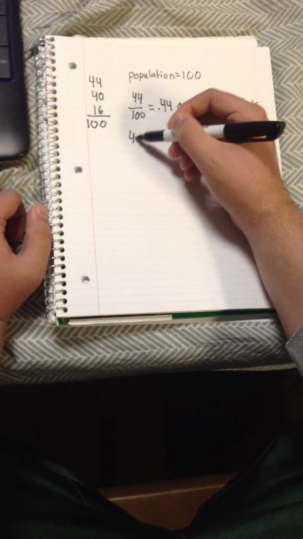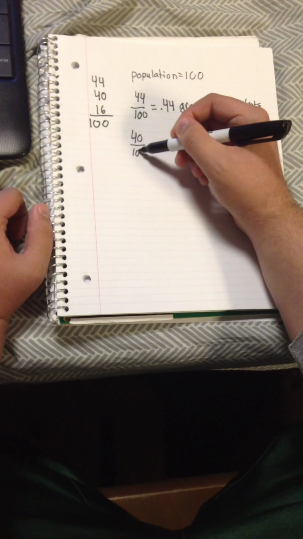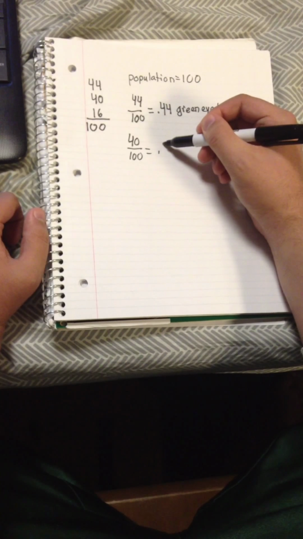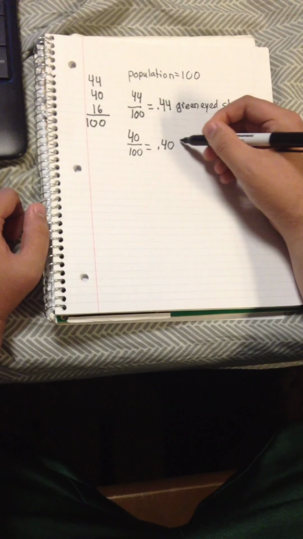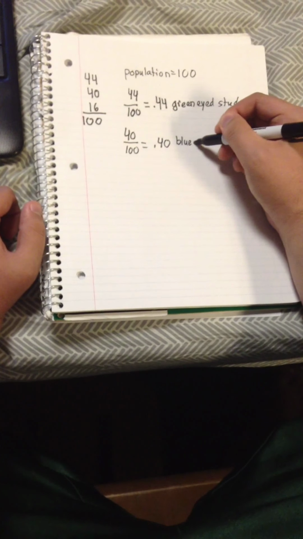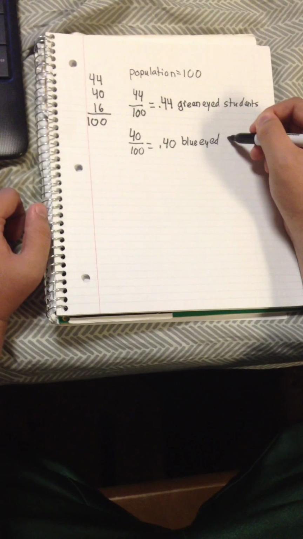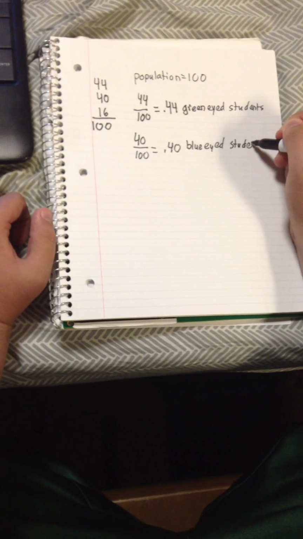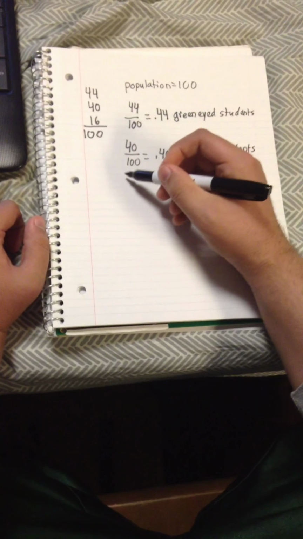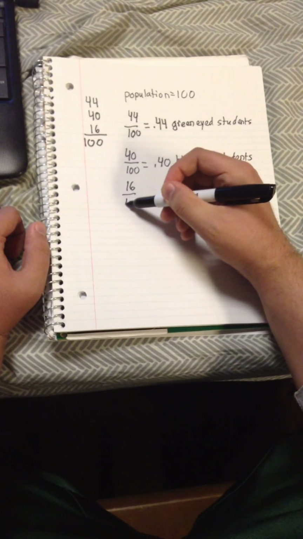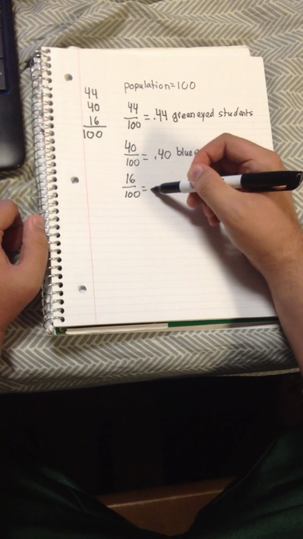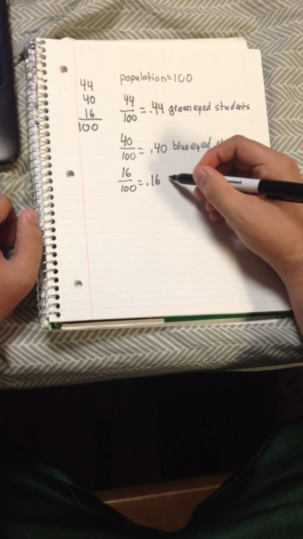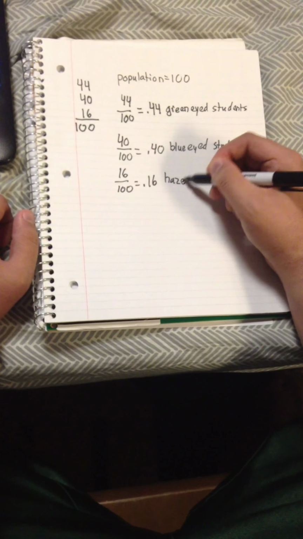Next, for blue-eyed students, we have 40 out of 100 for a proportion of 0.40. Blue-eyed students. And last but not least, 16 out of 100 equals 0.16 for hazel-eyed students.